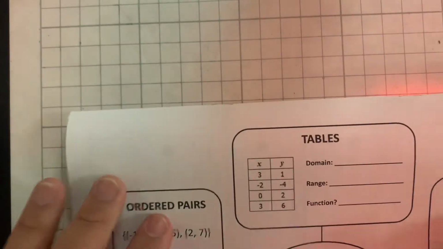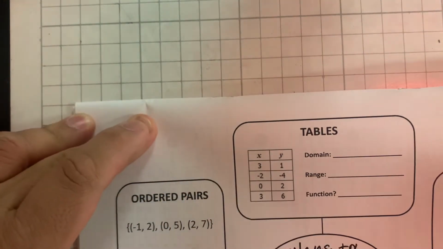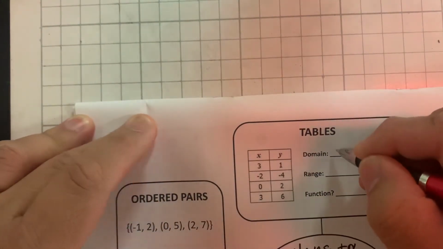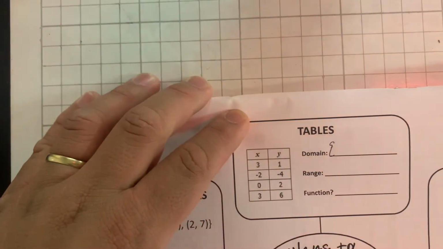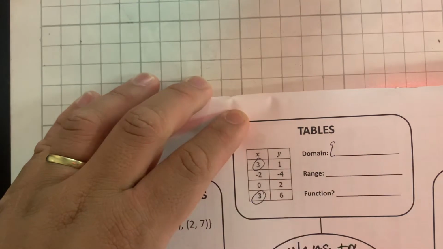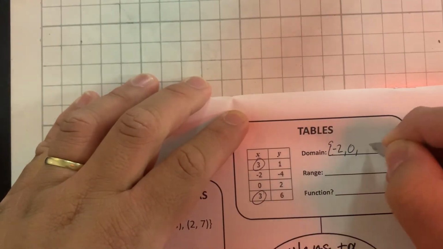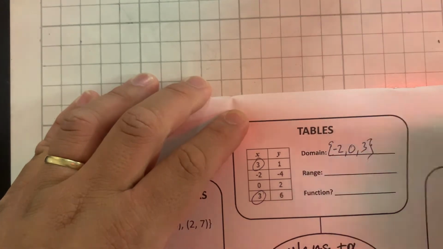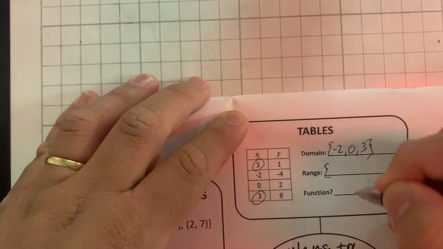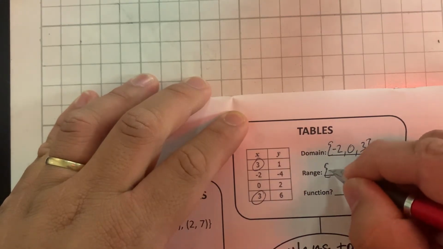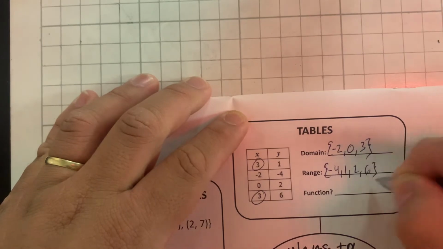Same with the table. Your domain. Also, by the way, this is page 16 if you're watching this. Your domain, again, is all the x values. You just gotta write them down. But notice that 3 appears twice, so you only need to write it down once. So I'm gonna write -2, 0, and 3. Same thing with my range. The range is a set of all y values. So -4, 1, 2, and 6.